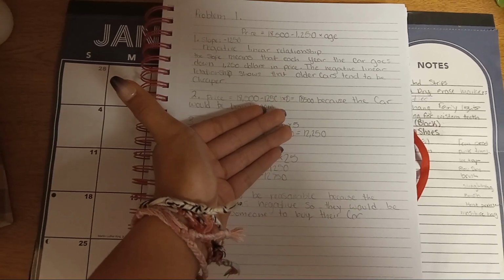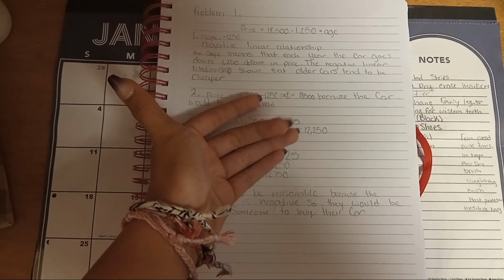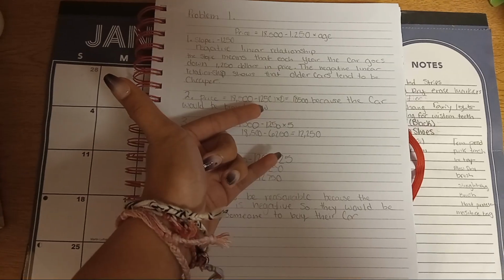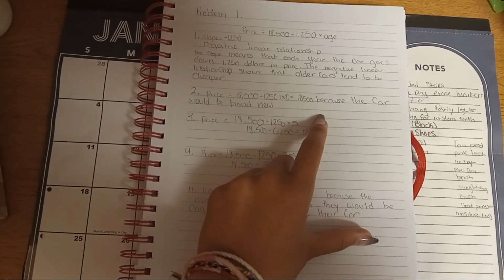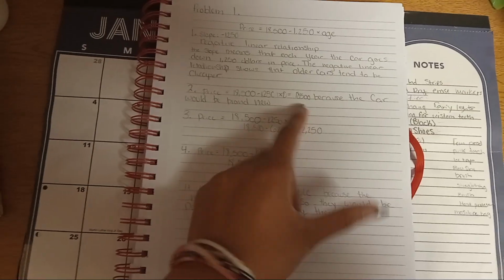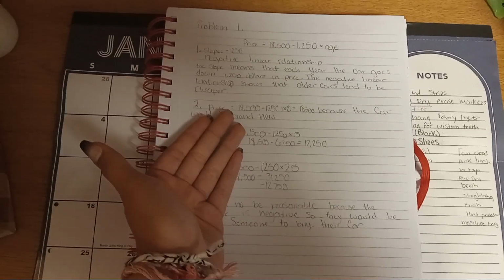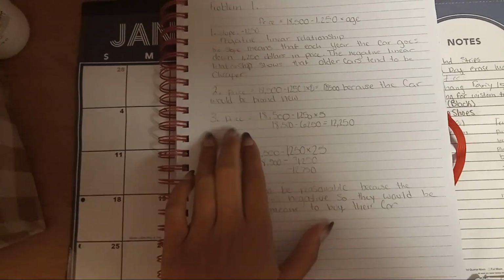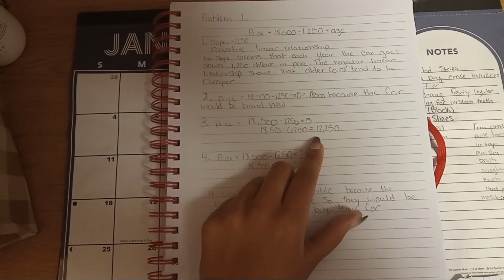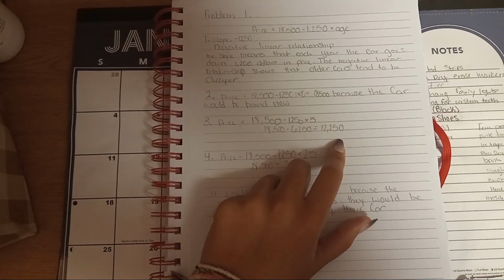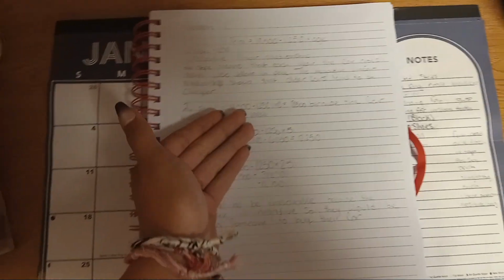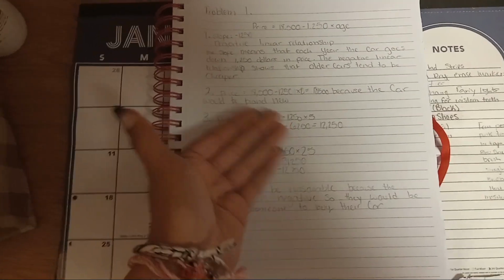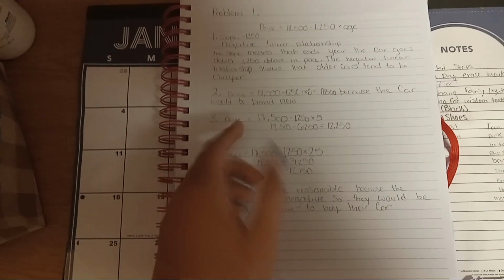For price, if the car was 0 years old, it would be $18,500 minus $1,250 times 0, which would make the car $18,500 because the car would be brand new. The price, if it was 5 years, would be $12,250 because the car would depreciate each year, over 5 years, by $6,250.